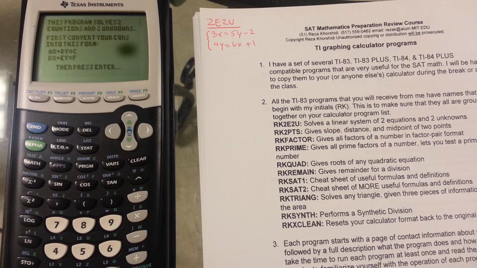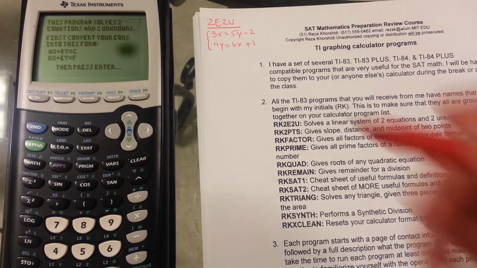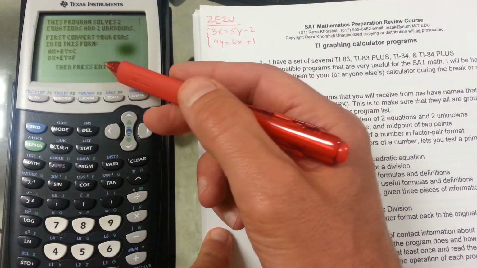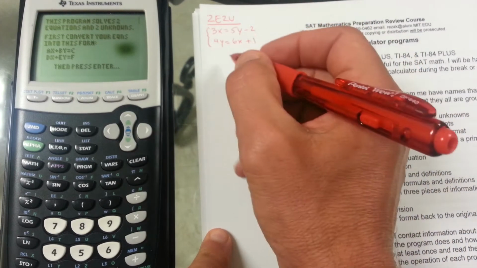First, convert your equations into this form: ax plus by equals c, dx plus ey equals f, and then press enter. So what we need to do first is to rearrange these equations so that they are in the format that the calculator wants us.